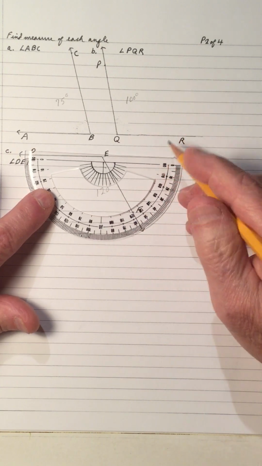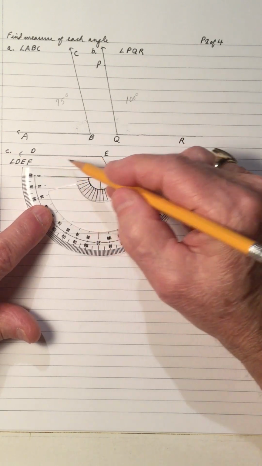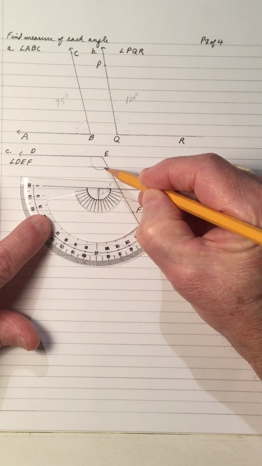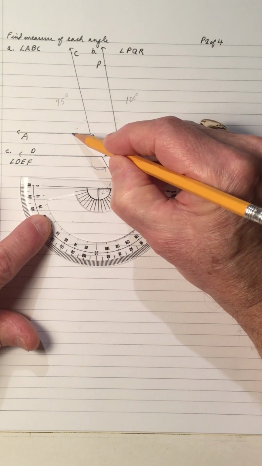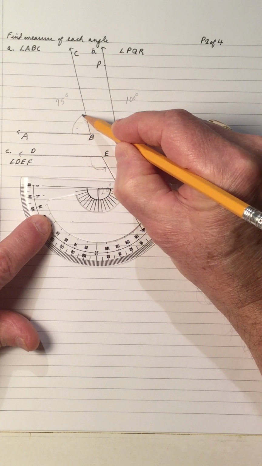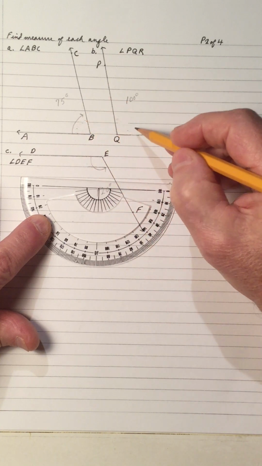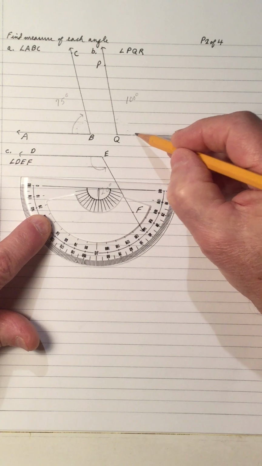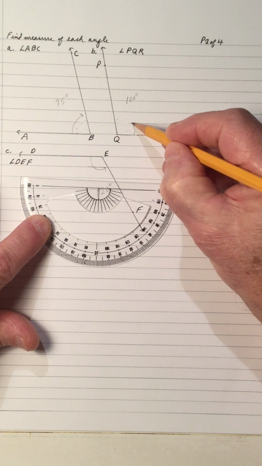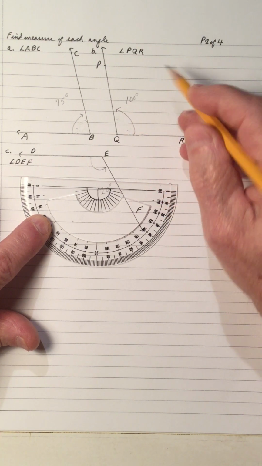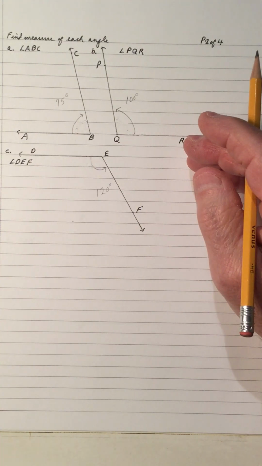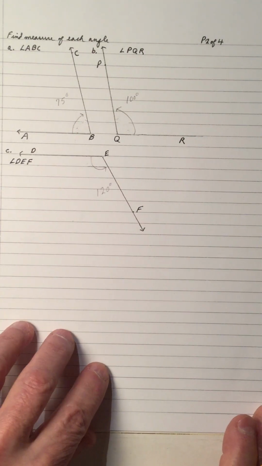You can't rotate this way because this is the arm moving out, so we're rotating this way. And again, the 75 is rotating from this ray to this one, so that's 75. And here you're rotating from QR going up to P, so that's 100. So that's measuring the angles that you should know how to do.